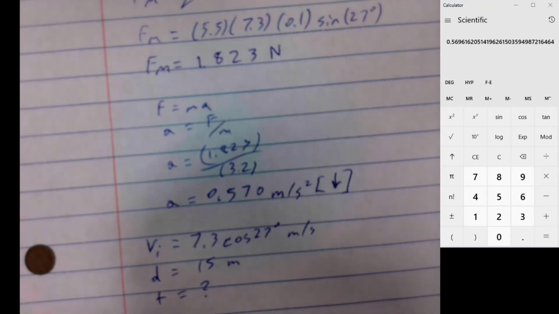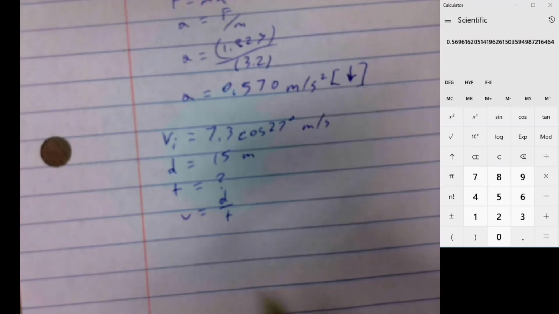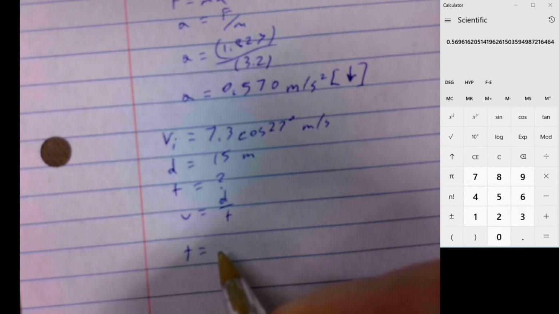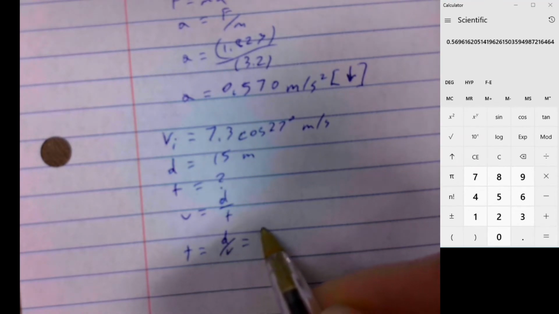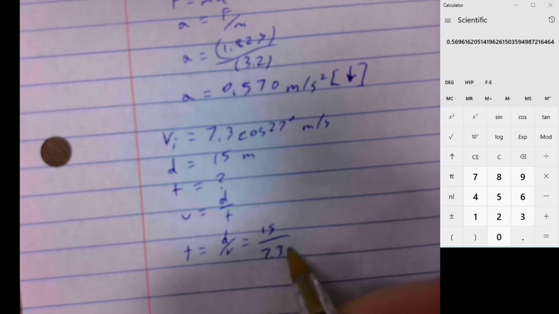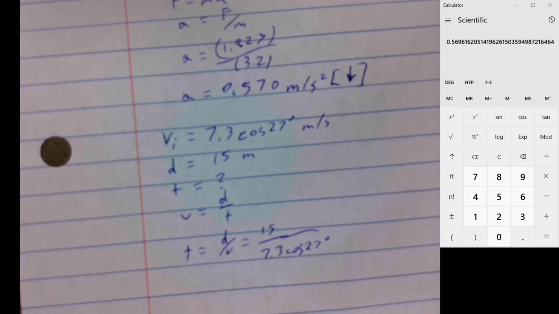V equals d over t, because our acceleration is 0 in that direction. So V equals d over t. Rearranging that for t, we get d over v, which is 15 over 7.3 cosine of 27 degrees. So this becomes 15 divided by 7.3 divided by cosine of 27 degrees.